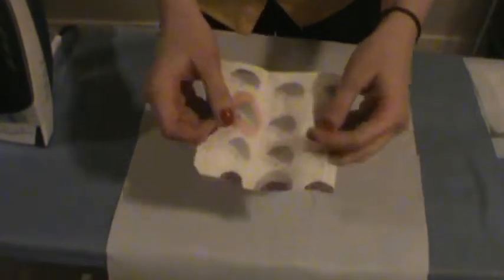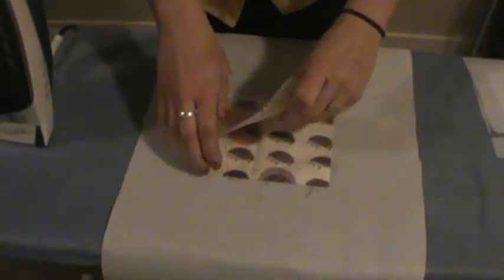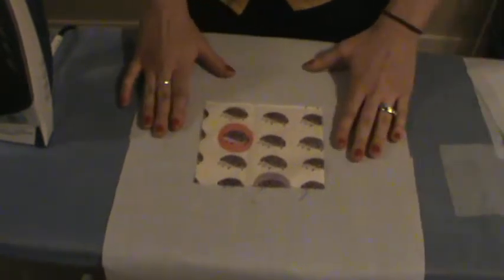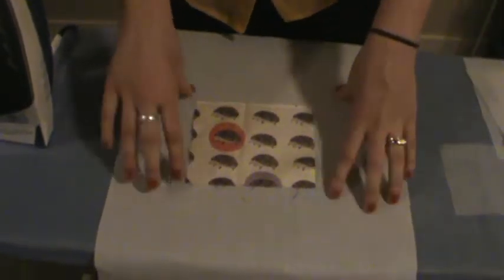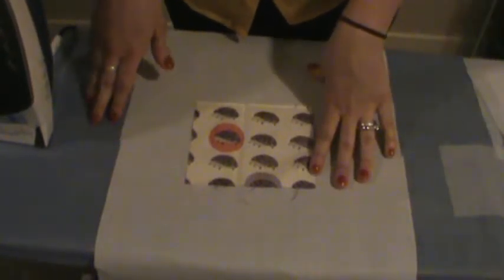As you can see, I've already done that, and if we cut it at 1/2 inch, we'll still be catching 1/8 of an inch in our seam line, so it'll still allow the interfacing to be sewn into the fabric. Now to apply the interfacing, the first thing you're going to want to do is put down a pressing cloth so that no glue is transferred to your ironing board.